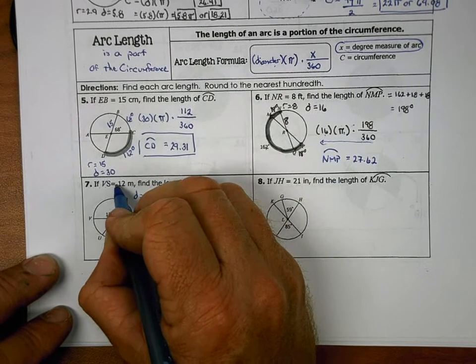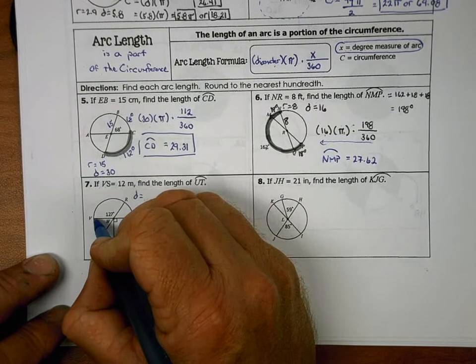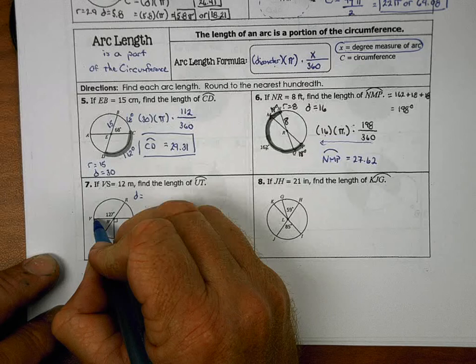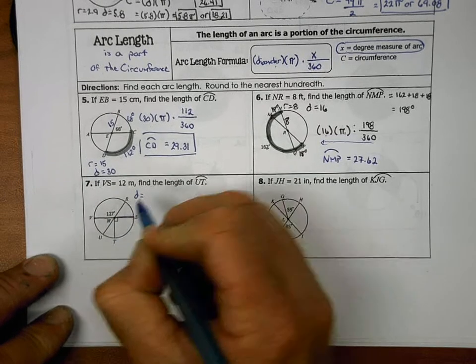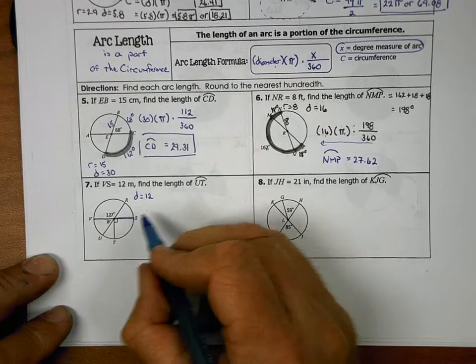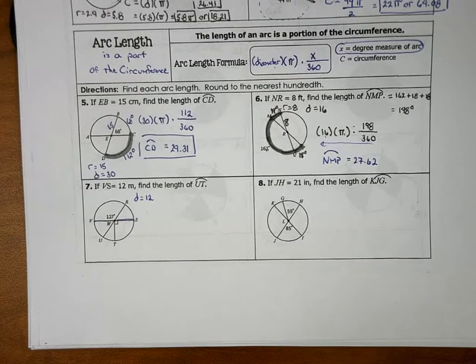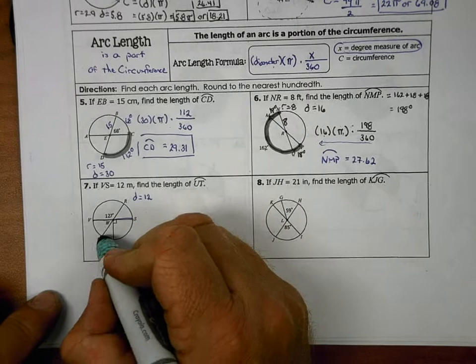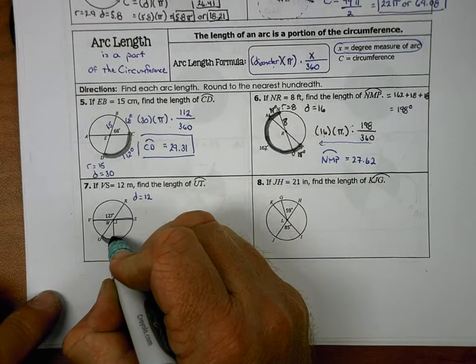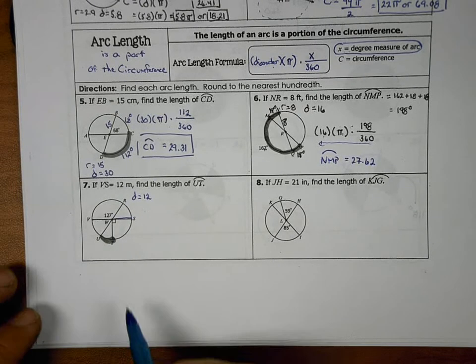So V to S is equal to 12 meters or miles, it doesn't matter, but 12. Now, V to S is right here. Well, that's a diameter. Great. We know that the diameter is equal to 12. And then the next thing we need to do is figure out how many degrees it is for arc UT. Arc UT is right there. So we need to figure that out. How many degrees is that arc going to be?